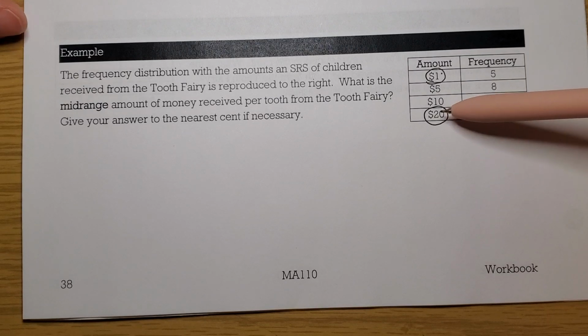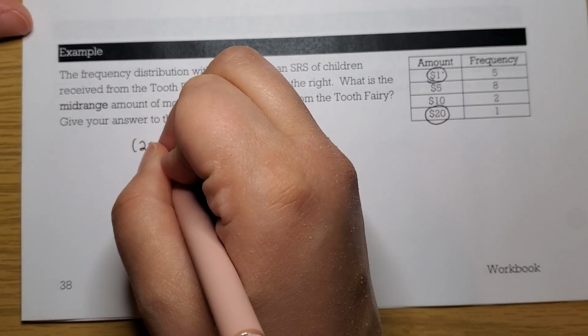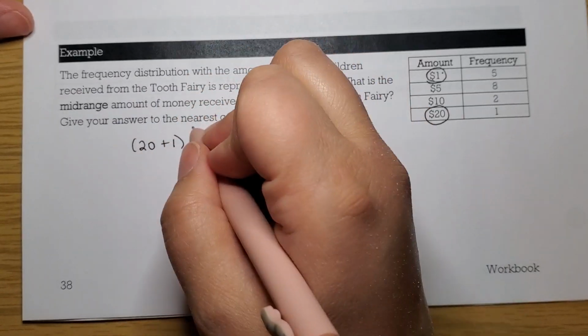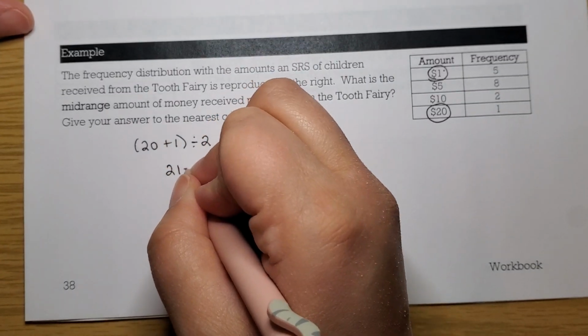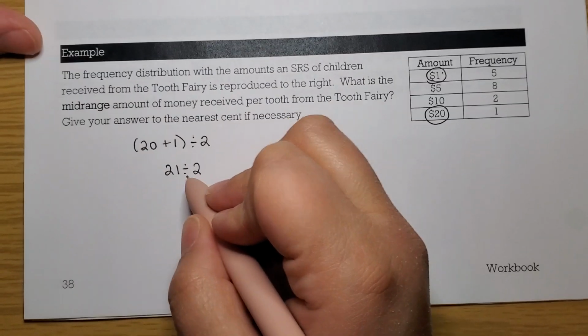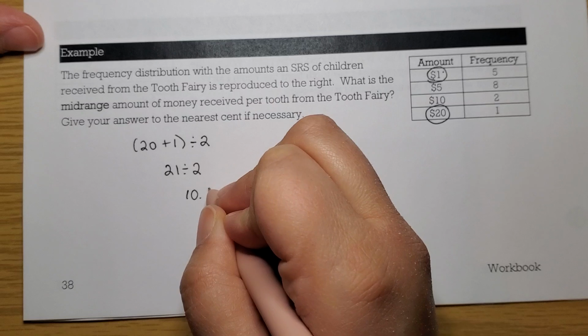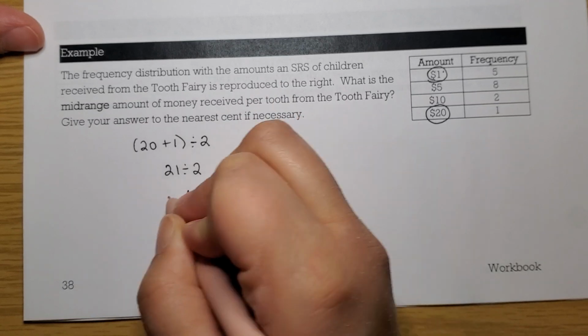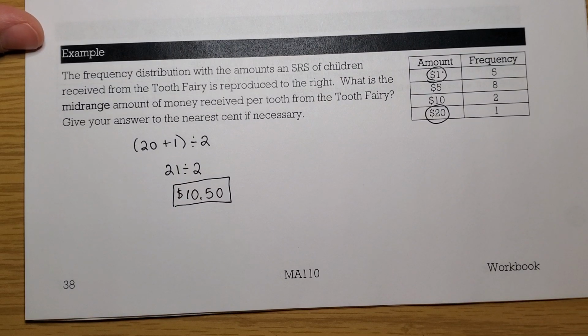I'm going to add those two together, 20 plus 1, and then divide that by 2. So we have 21 divided by 2. Half of 20 is 10, and half of that dollar is 50 cents. So the midrange for this data set is $10.50.